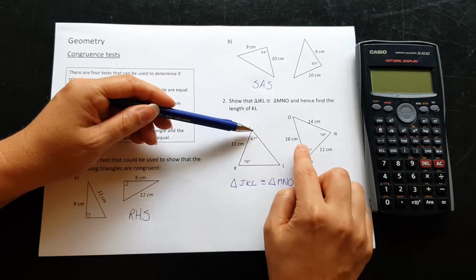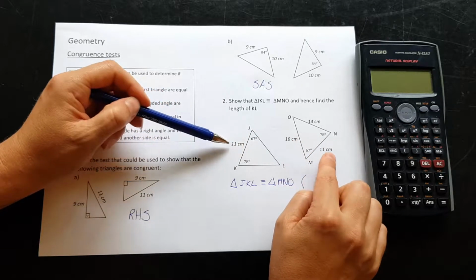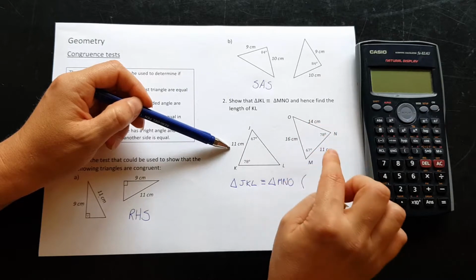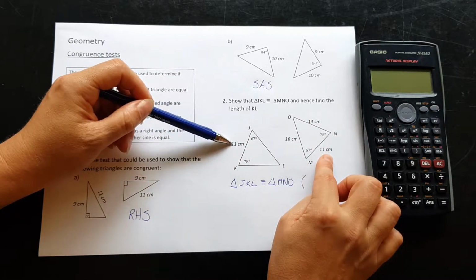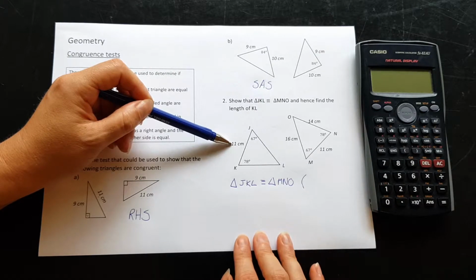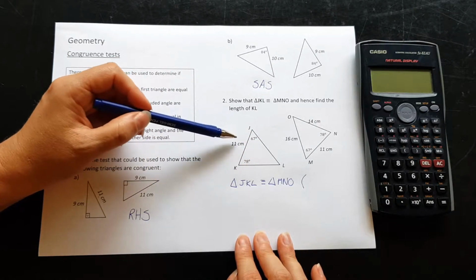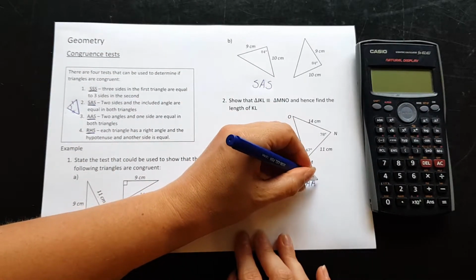And I have a few other numbers here, but the important thing is that I have an 11 in both of them. So this one had a few extras that aren't actually very helpful, but I do have 2 angles and 1 side that are equal in both triangles. That is given to me. These ones would have to be equal too, but they're just not told to me. So the test I would use would be AAS.